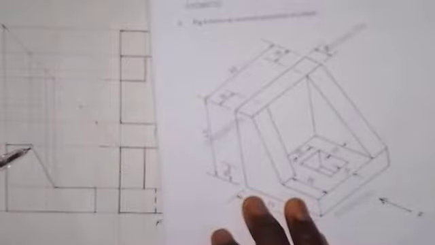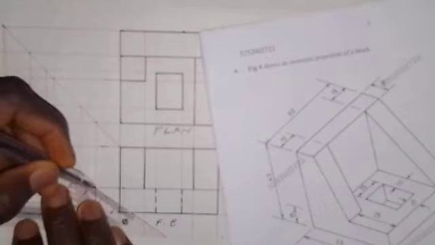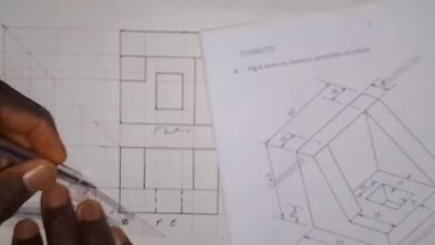So we are going to draw a line from here and connect it to this point. This line and this point are on the same line. So all that we have to do is to draw the line from here, and it goes like this. This is how it will be.